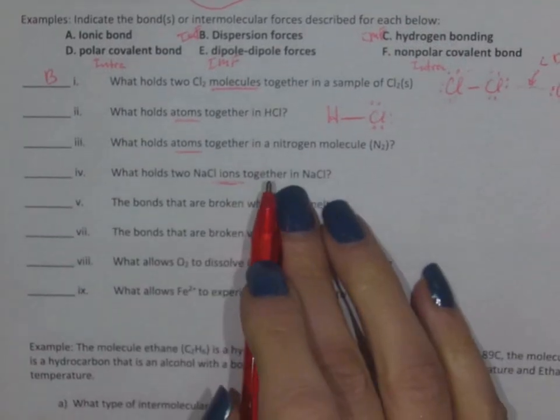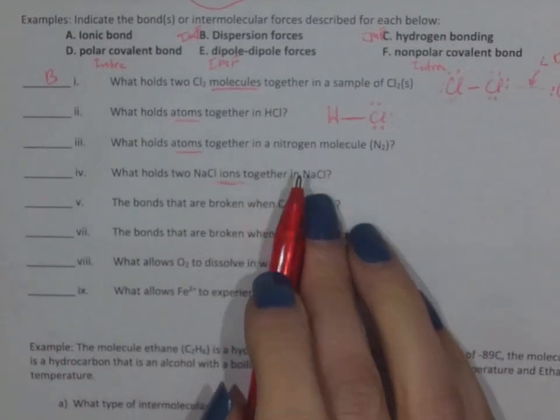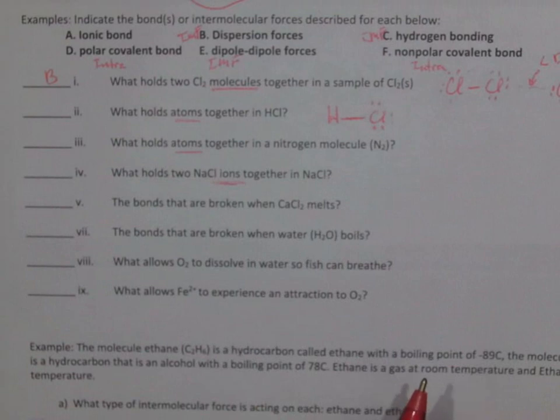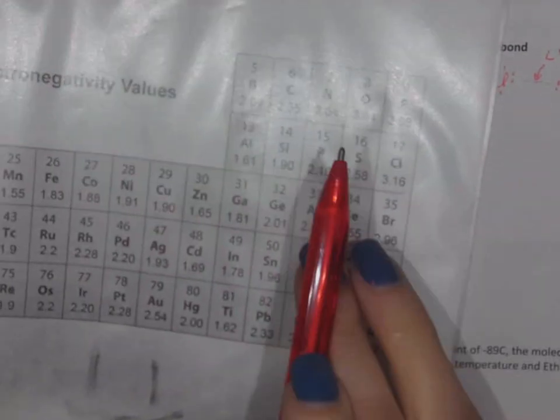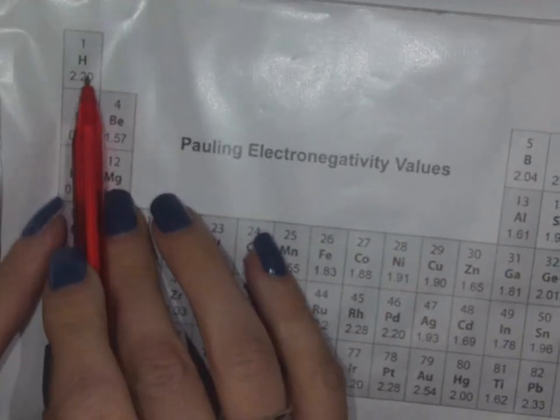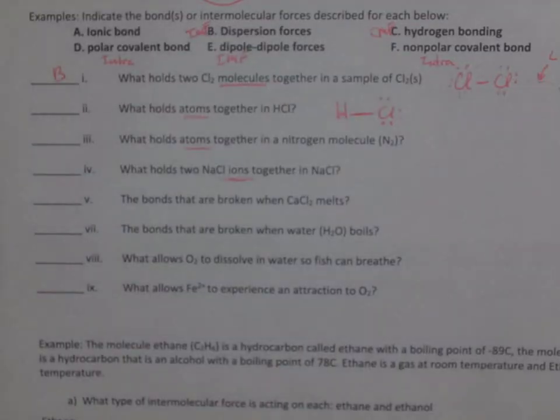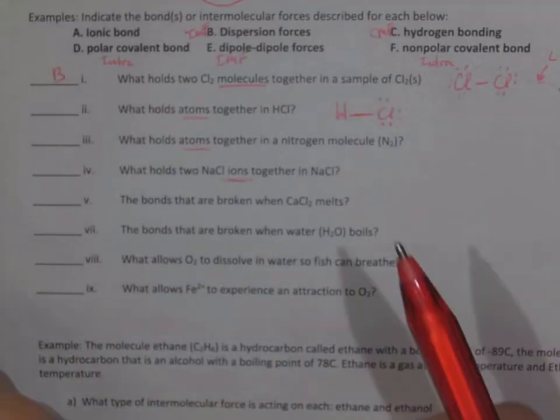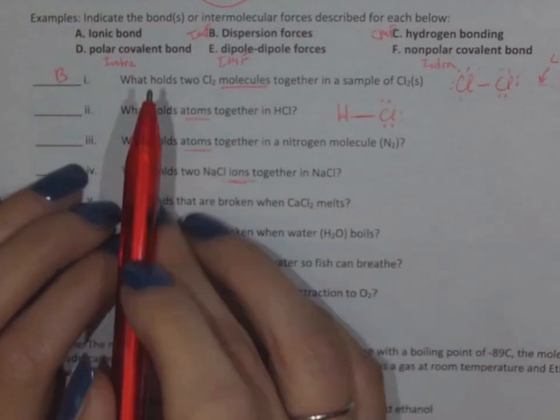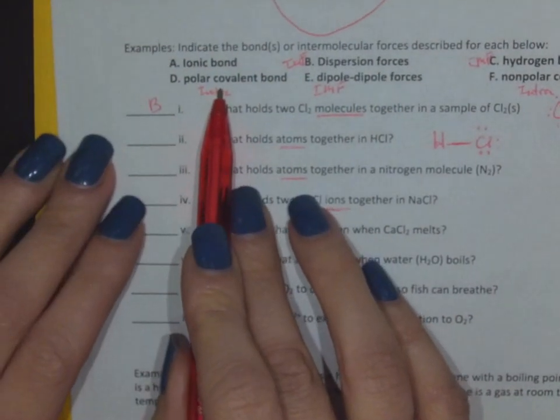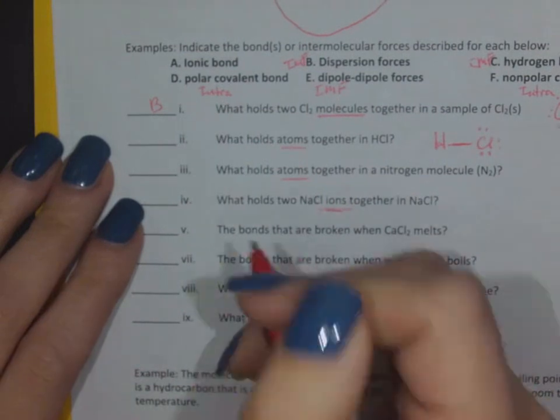So our options for intra are either polar covalent or non-polar covalent. Okay. Now, if you look at the electronegativity difference between hydrogen and chlorine, there's a big difference there. And so because of that, it falls in the polar covalent range. So this is a polar covalent bond.